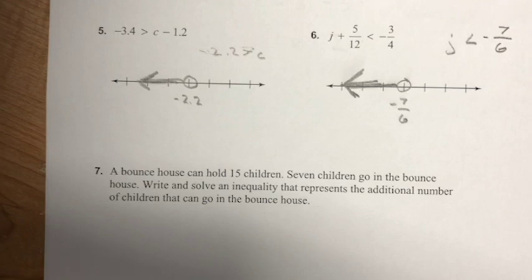Let's see. A bounce house can hold 15 children. 7 children go into the bounce house. Write and solve an inequality that represents the additional number of children that can go into the bounce house.